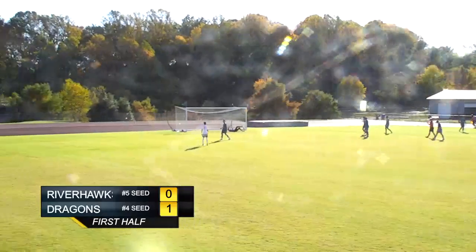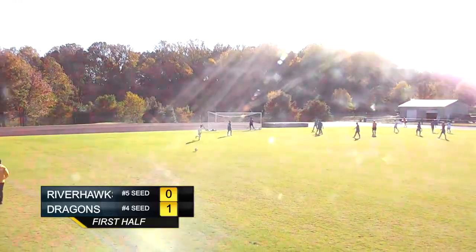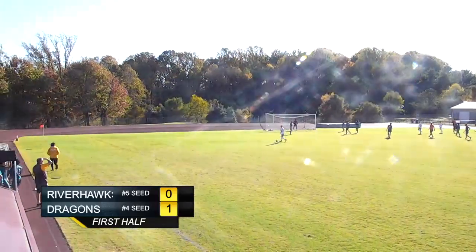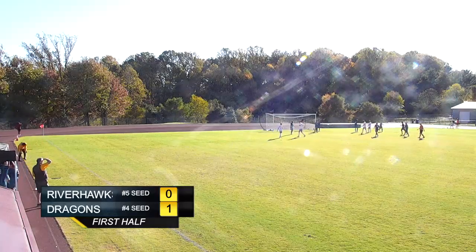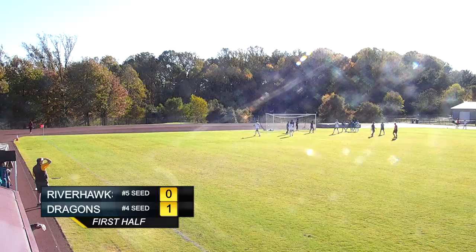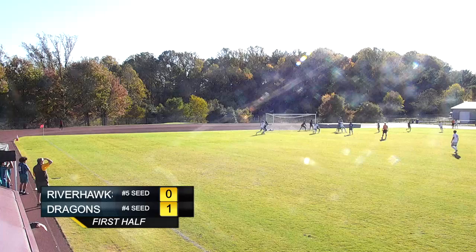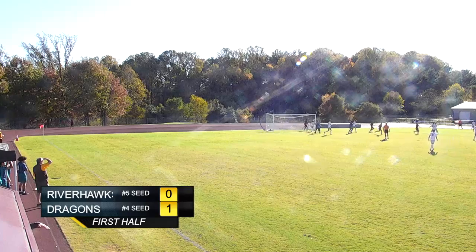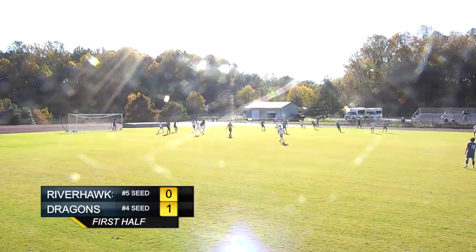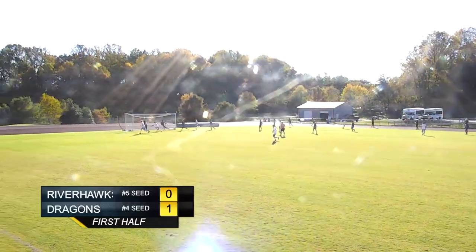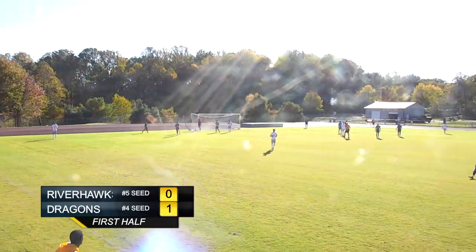There's a shot by Estrada. Oh my goodness. That was so close. And it's another corner. Corner kick, Dragons. Dragons didn't expect that was going to be a corner. Here's Paz. That's knocked up. Got to get a shot off here. 10 seconds left. 9, 8, 7, 6, 5, 4. That one goes wide. Goal kick coming up, and that'll do it for the first half.